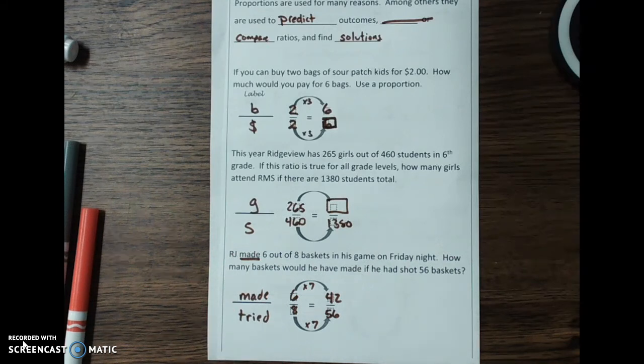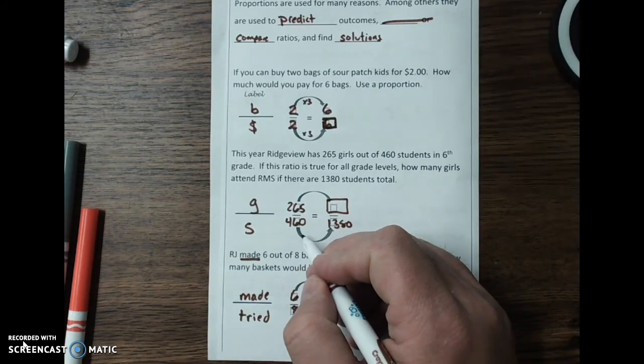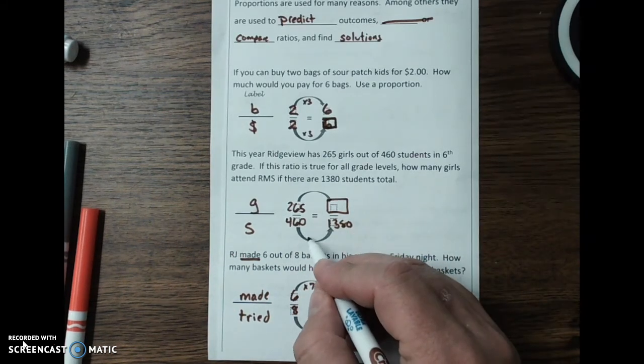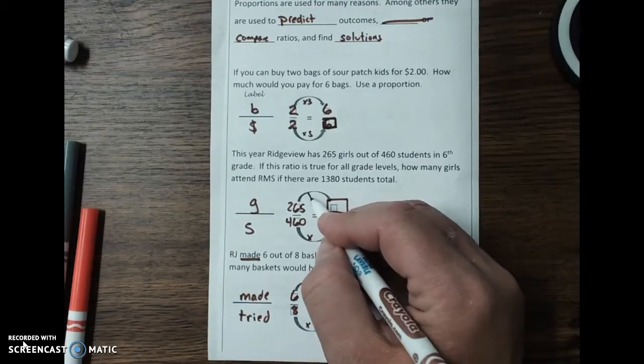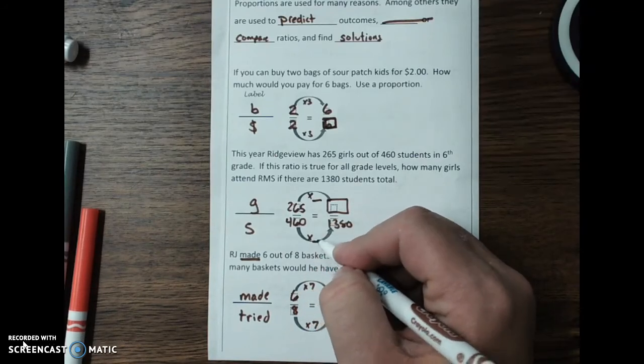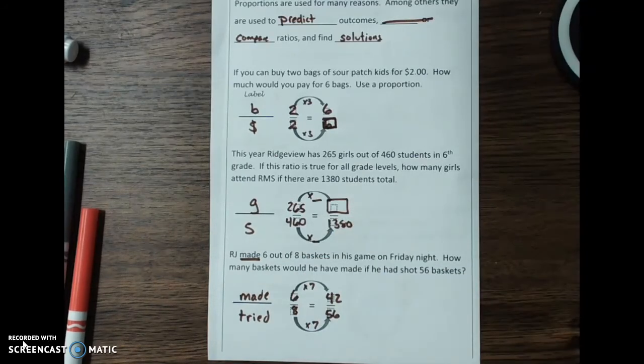Wait, hold up. Let me see. All right. So I need to figure out what my scale factor is. This number right here that I multiply. How do I do that? I got it. Pinkston, how do I find it? Predict? Kind of, maybe? I don't know what you mean by that.